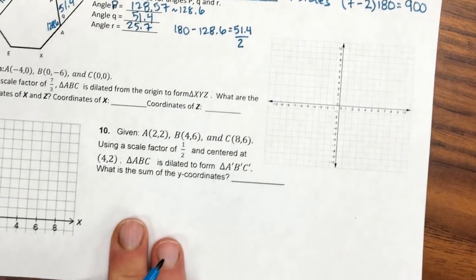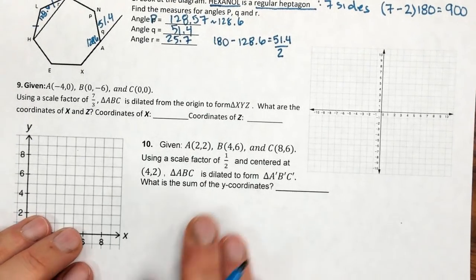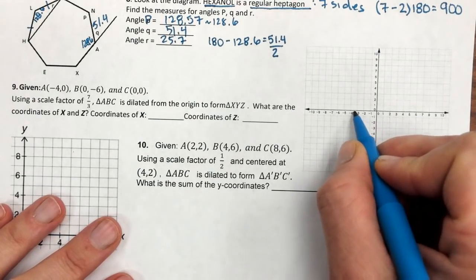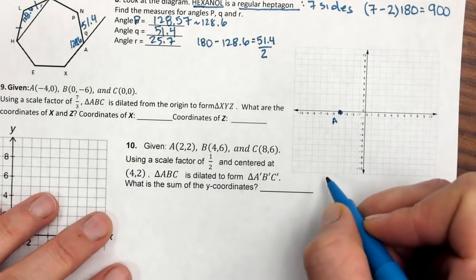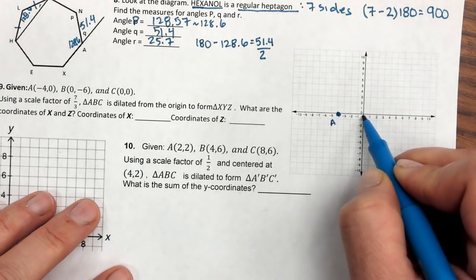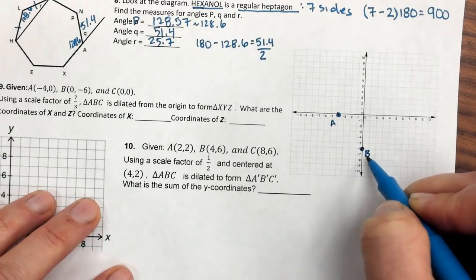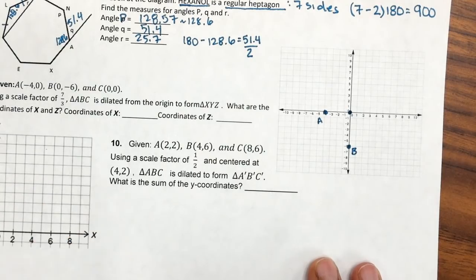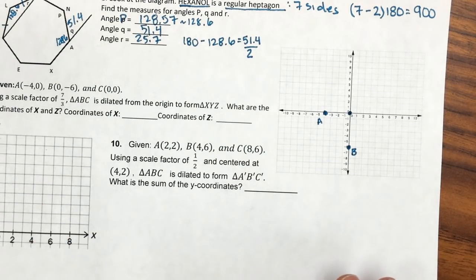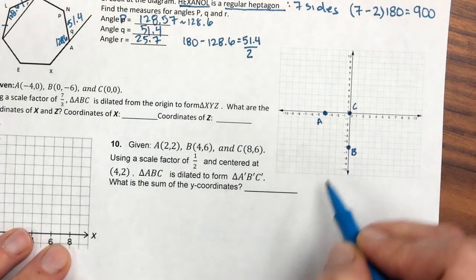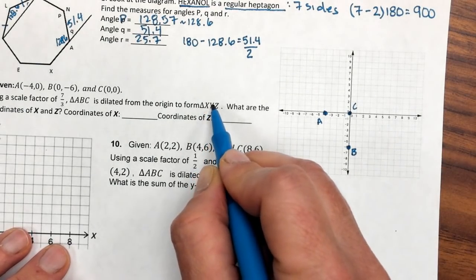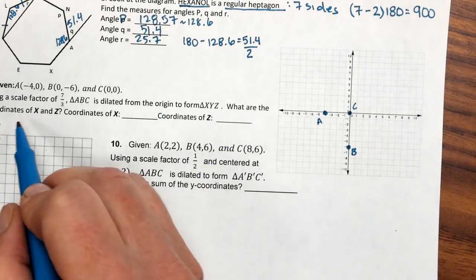All right, so, number 9. Number 9 corresponds to this picture right here. So, given A, and A is at negative 4, 0. This is A. And B is at 0, negative 6. That's here, B, and C is here. Using a scale factor of 7/3, we want ABC to be dilated from the origin, actually from the point C, to form XYZ. What are the coordinates of X and Z?